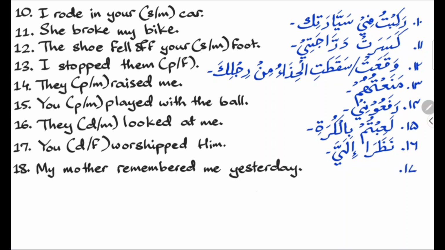Number 17 is you, dual female, worshipped him. Worship in Arabic is abada. You want to bring abada on the wazn of you, dual female, did, which is fa'altuma. Fa'altuma is the same wazn for dual female and dual male from second person, which is hadir. So abada on the wazn of fa'altuma would be abattuma. And then you bring the hu for him and you get abattumahu.